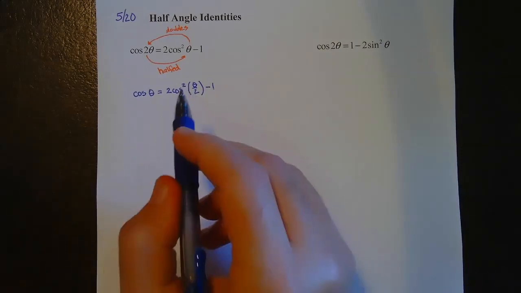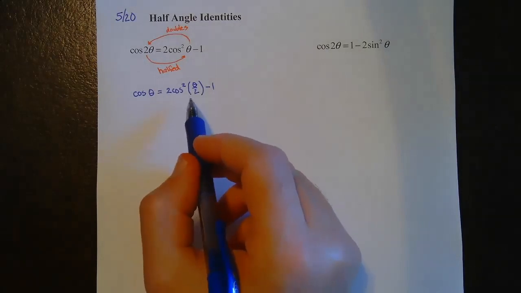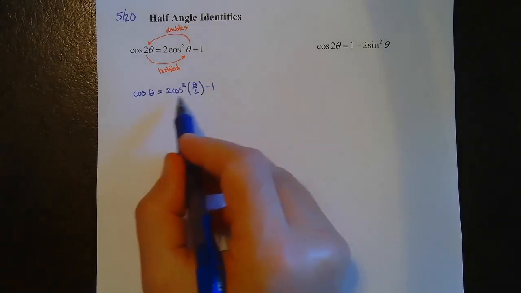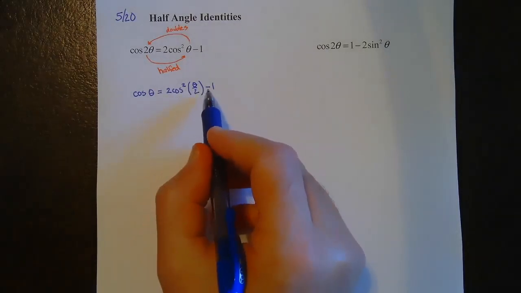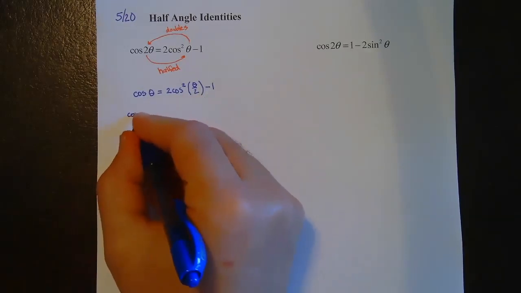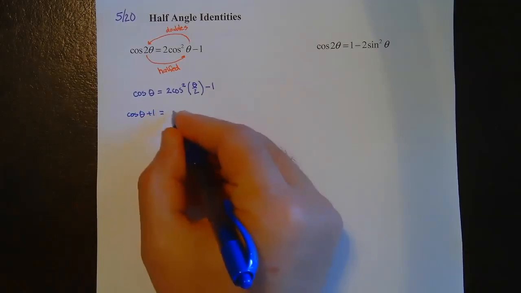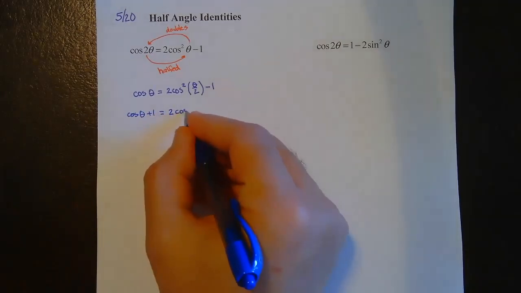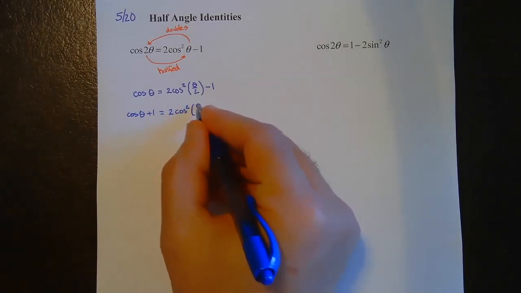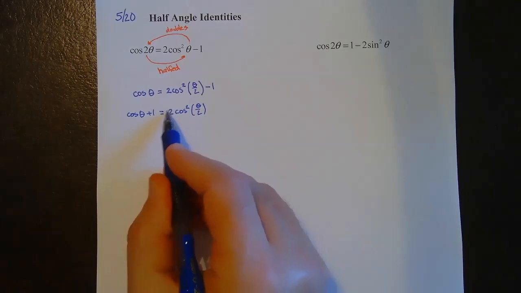So to get this one, this one's going to become cosine of theta over 2. So we need to solve this for cosine theta over 2. We're going to add 1 to both sides. So that'd be cosine theta plus 1 is equal to 2 cosine squared of theta over 2. And then we're going to divide both sides by 2, and that will get rid of this 2.